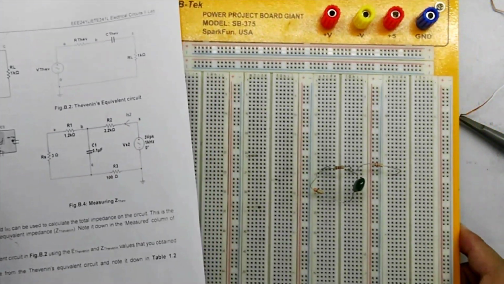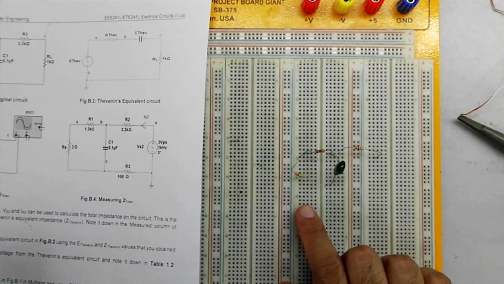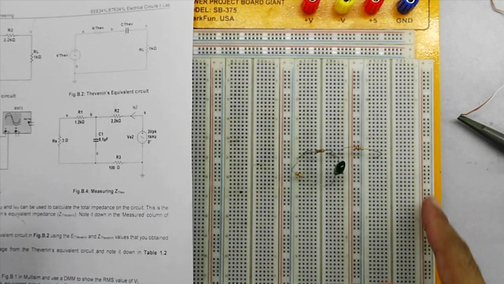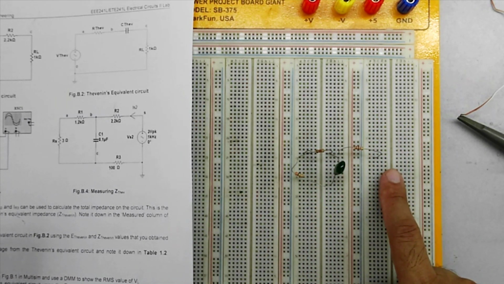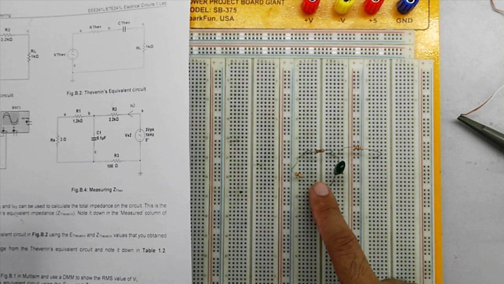Notice that I am not measuring the practical value of the 3 ohm resistor, because since we're calculating the Thevenin equivalent impedance of this entire circuit network, our calculation will give the practical value of this 3 ohm resistance, so we don't need to calculate it separately.